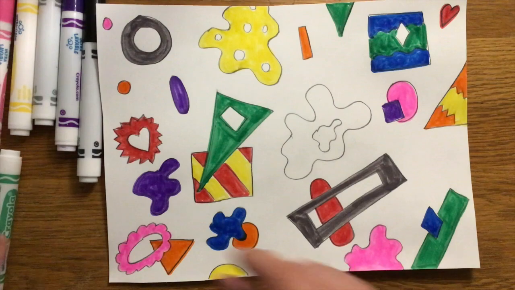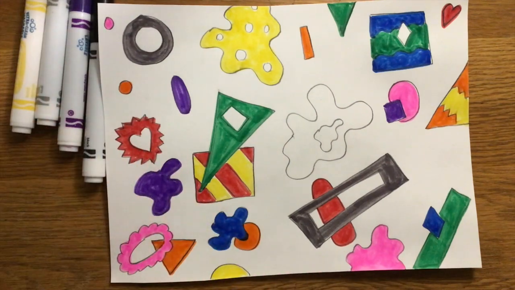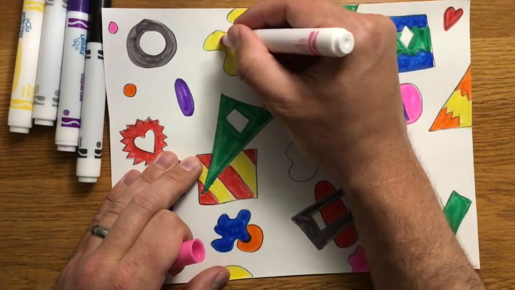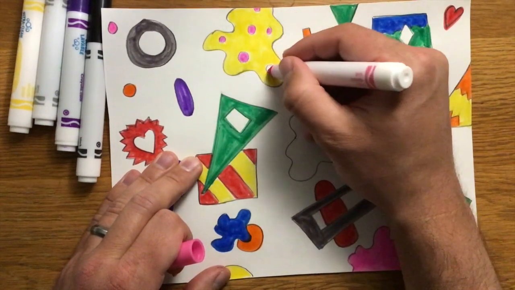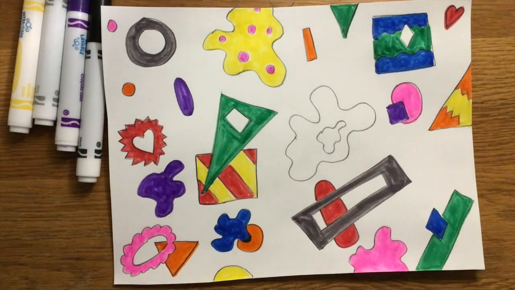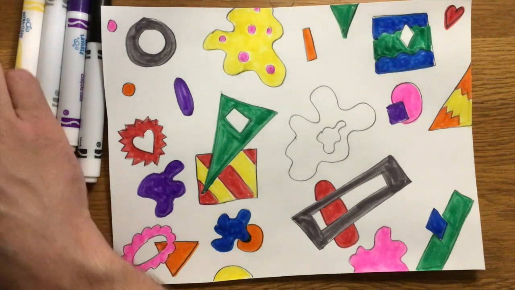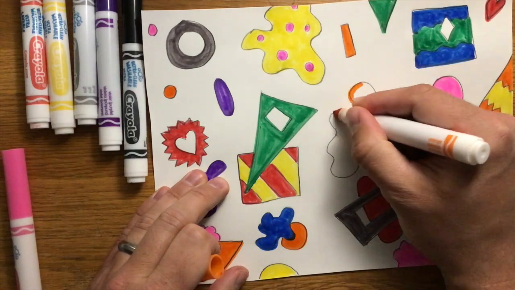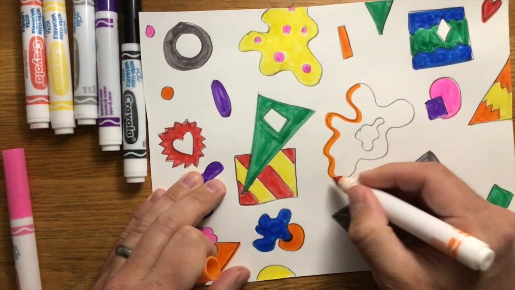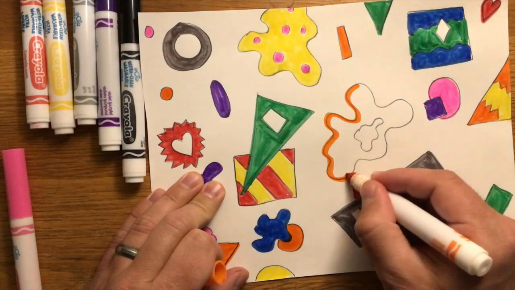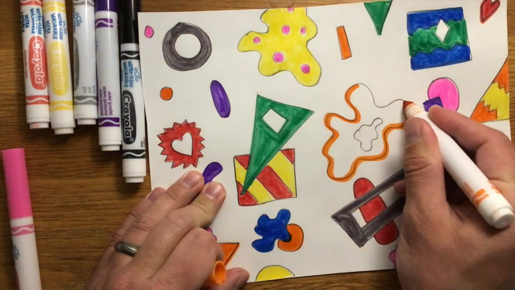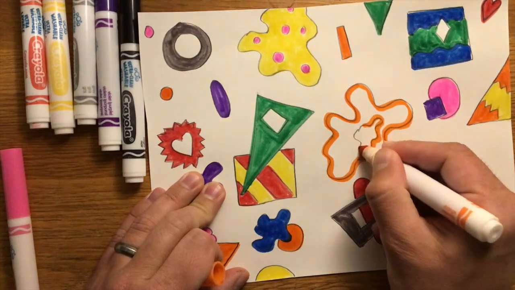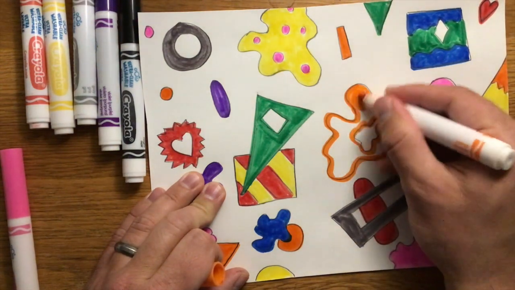And then I'm going to use some pink up here in these polka dots, which I haven't colored yet. Those are not windows. These are more of a pattern. And finally, I'm going to use orange on this final blob here. So I'm going to outline around that. Outline the window blob. And then fill in the rest.